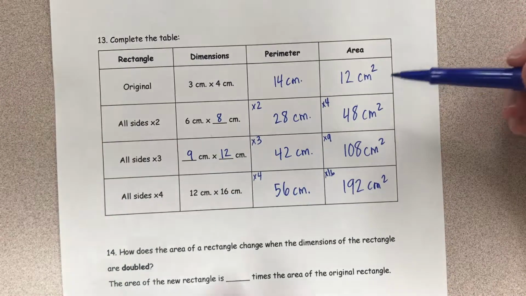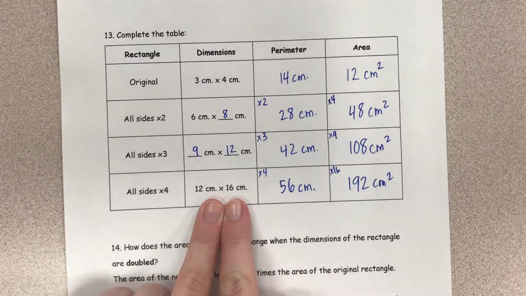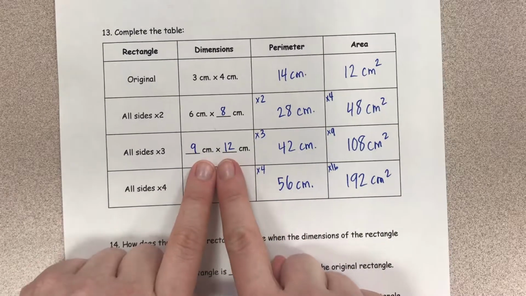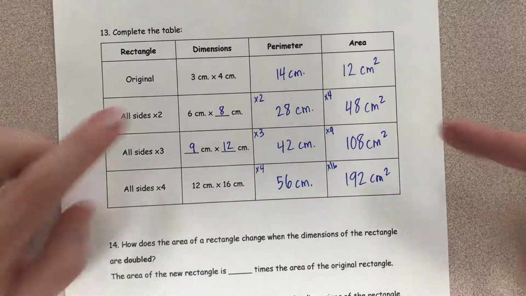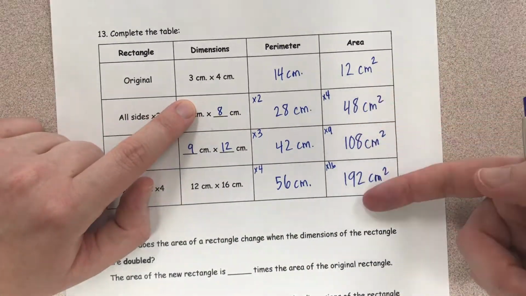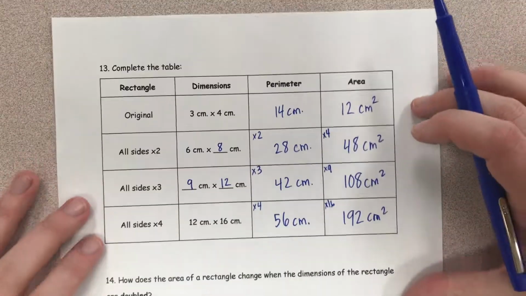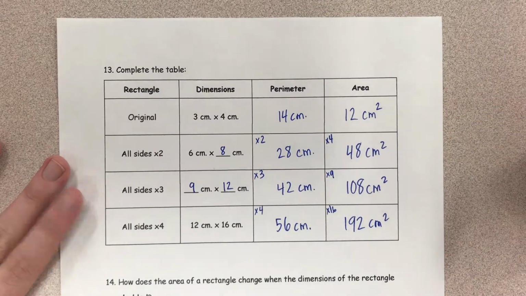Okay, and then you can go and check it too. If you actually do the area using multiplication, 12 times 16 is 192. 9 times 12 is 108, and 6 times 8 is 48. So you can do it either way. You can use the pattern, or you could actually just multiply together like you already know how to find area. But that is what the chart should look like all filled out. Make sure that you label correctly.